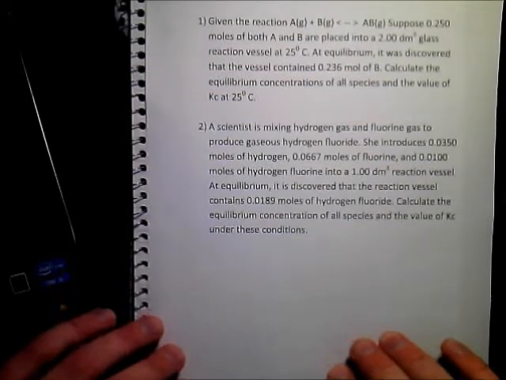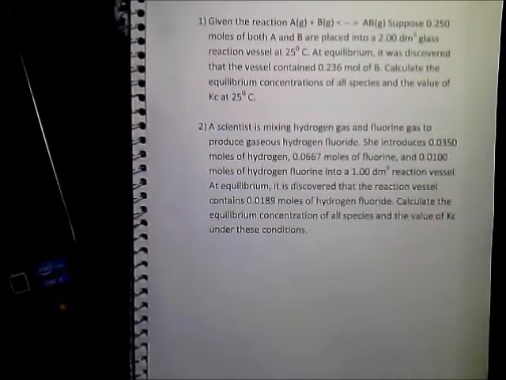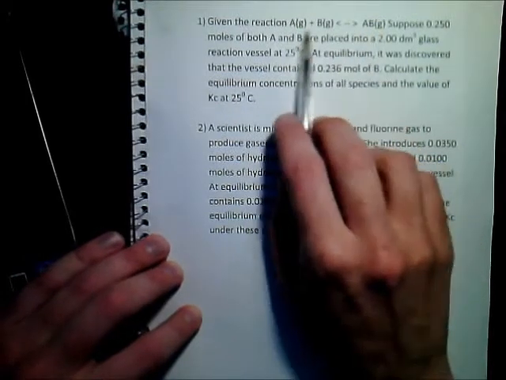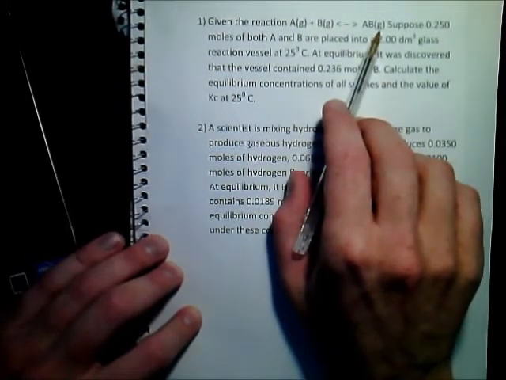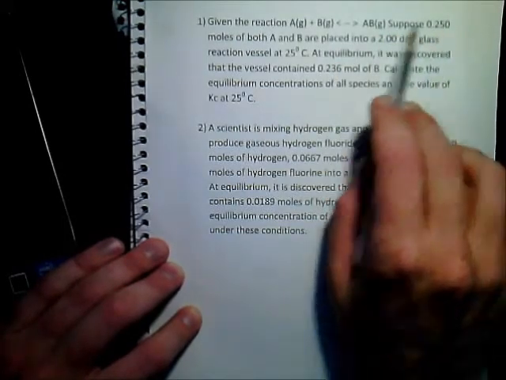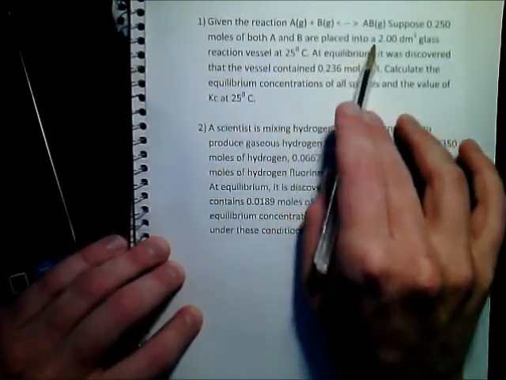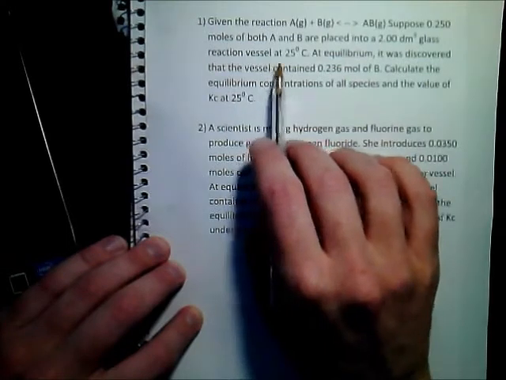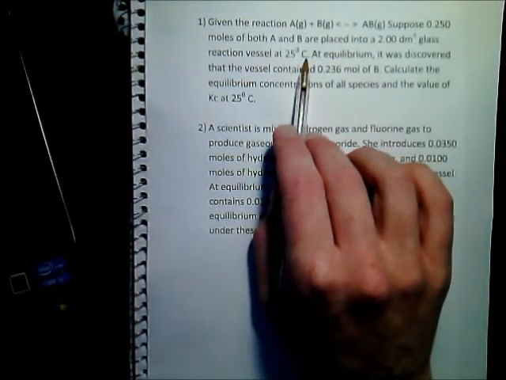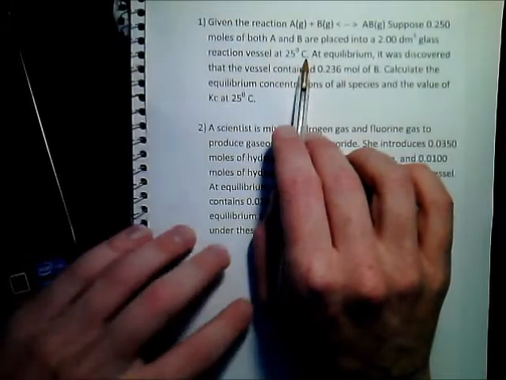Now, let's take a look at this first problem. It says, given the reaction A plus B yields AB, so just a simple generic reaction to start off with. Suppose 2.50 moles of both A and B are placed into a 2 cubic decimeter glass reaction vessel at 25 degrees Celsius. So that's actually telling us what we're starting off with. Those are the initial conditions.